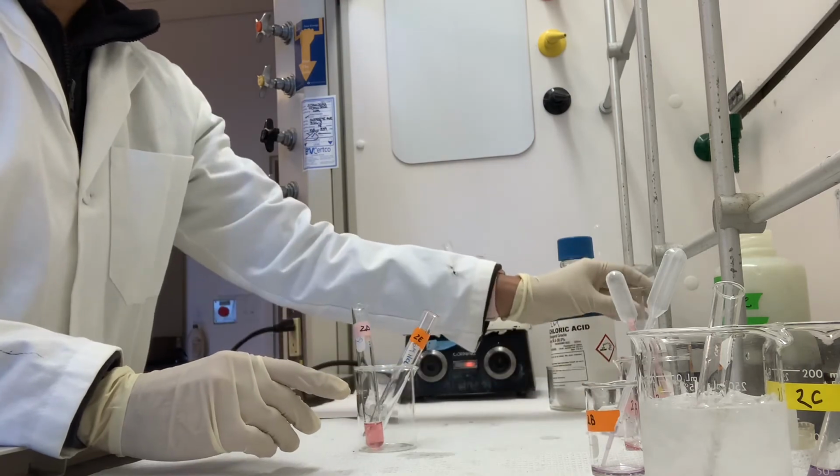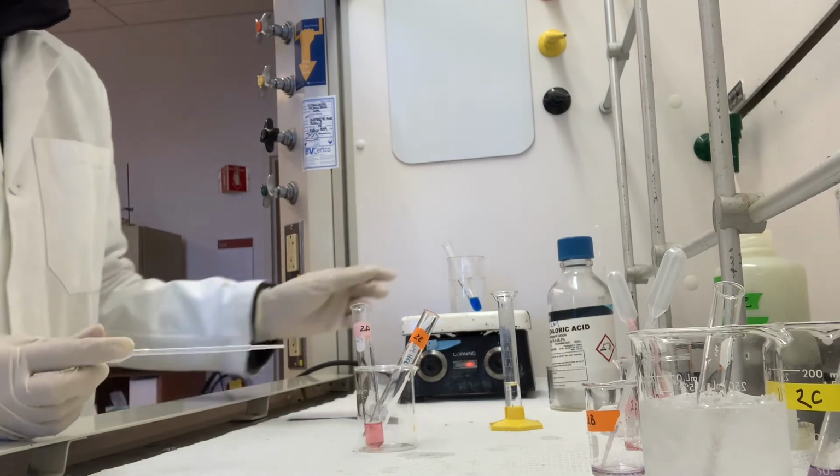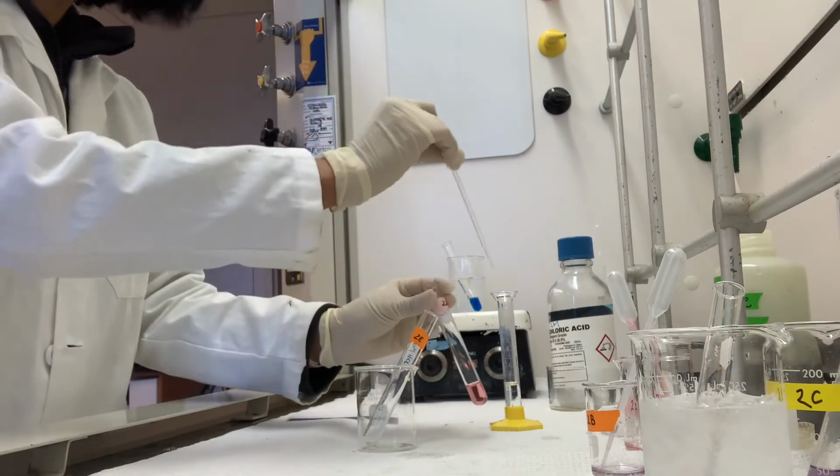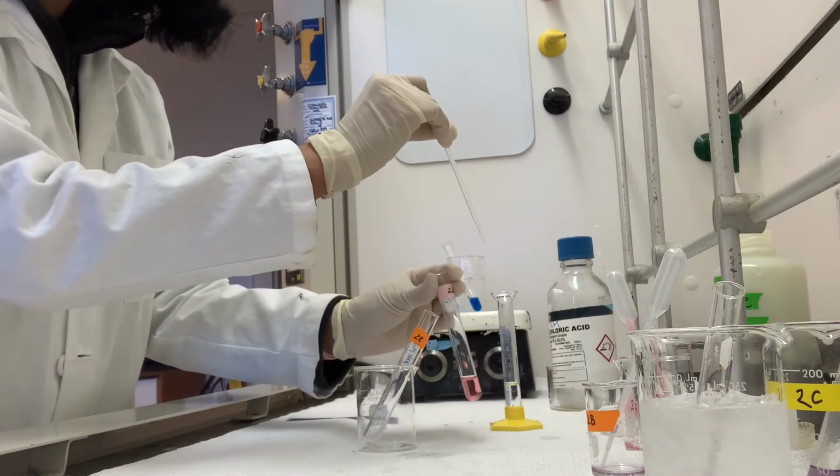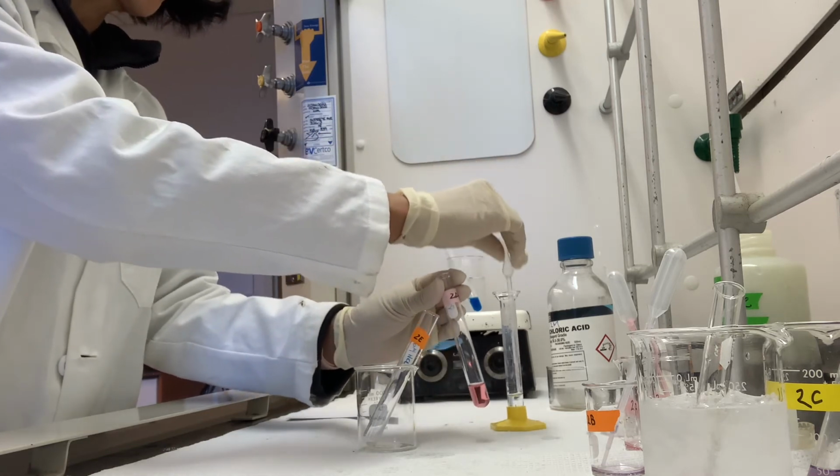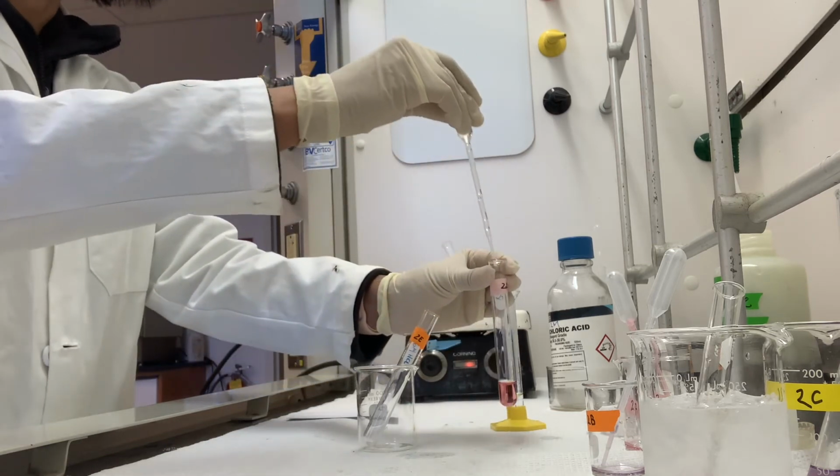And once again, I have that ready to go. So it again says slowly, so I'm going to do a slow dropwise addition.